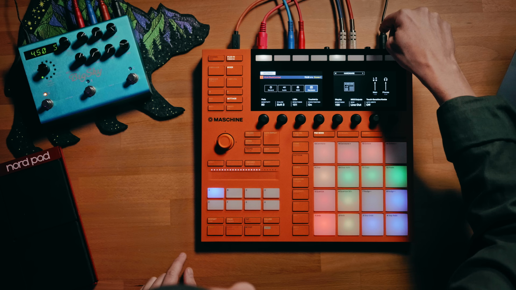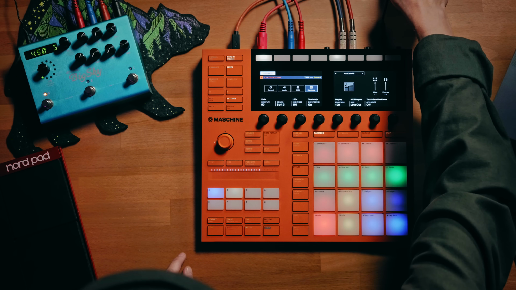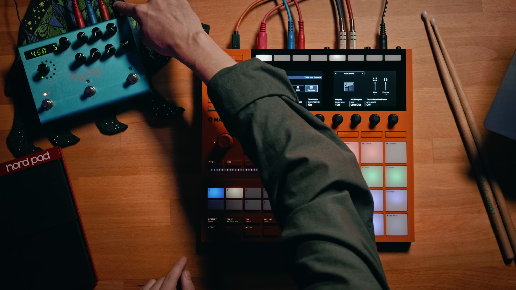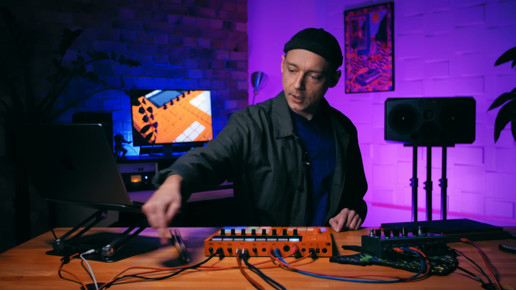Once this has happened, I connected the headphone output to my external effect over here, to both of the inputs. So there's a stereo connection between Maschine and the external effect over here. I also made sure to connect the stereo out of this external effect with the stereo in of Maschine again. So now I have a whole kind of loop, a send and return circuit that integrates the Big Sky.